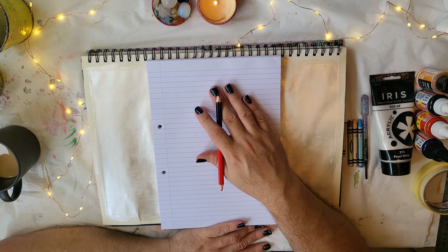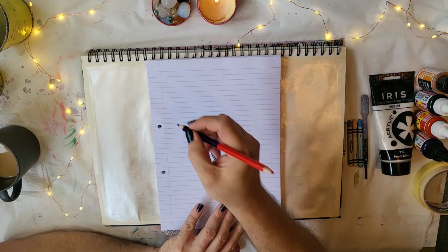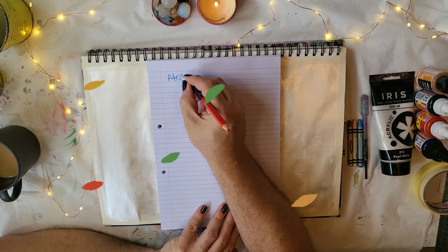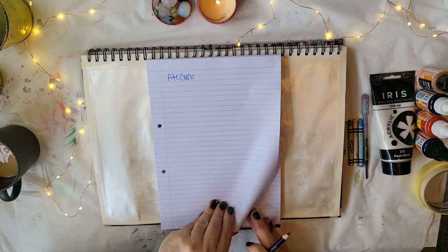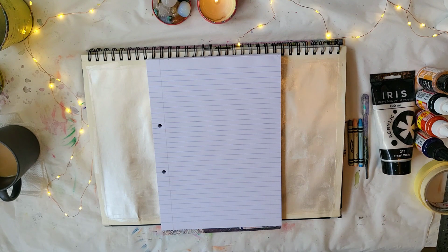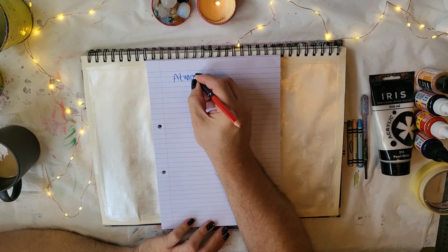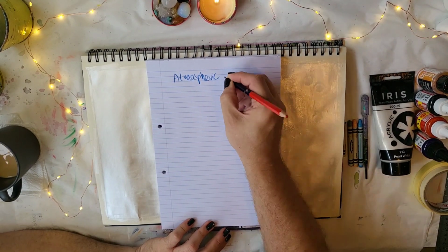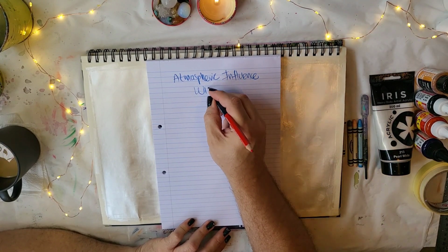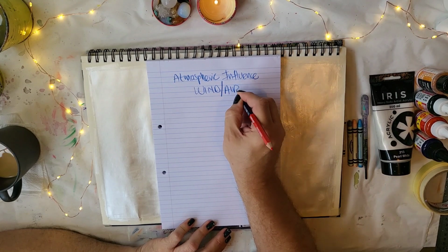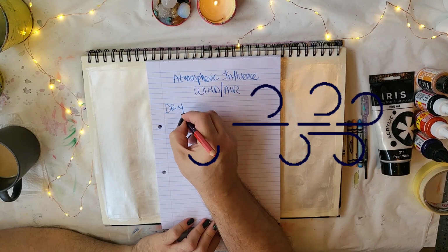Alrighty then. So today we are going to be looking at the atmospheric influence of wind. Oh my word, my spelling. Atmospheric influence. There we go. We're looking at wind or air, and we're looking at words that I can associate with that.